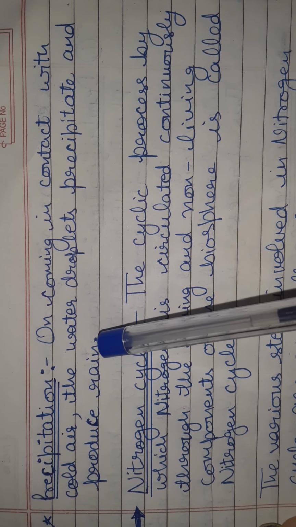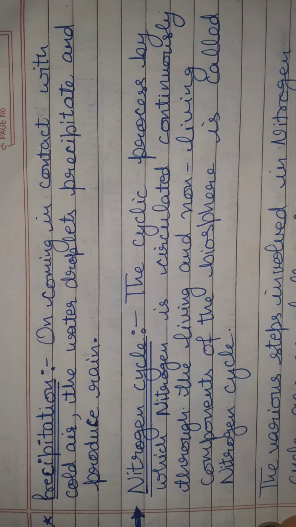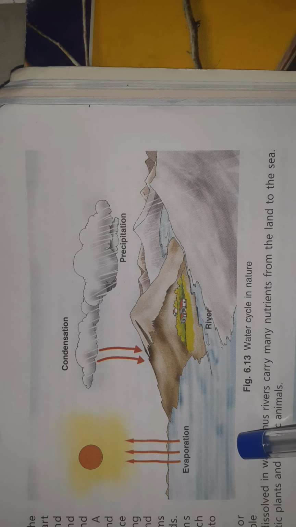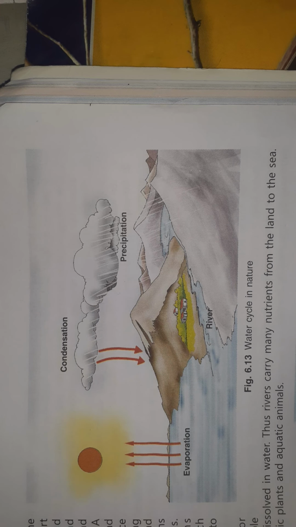Now we see this water cycle in the form of diagram. This is the water cycle in nature. Now see, this is evaporation of water. That means water evaporates from sea, ocean, lakes, river, from any water resource. And plants, they also lose water in the form of vapors, which is called transpiration, and animals lose water in the form of sweat and respiration.